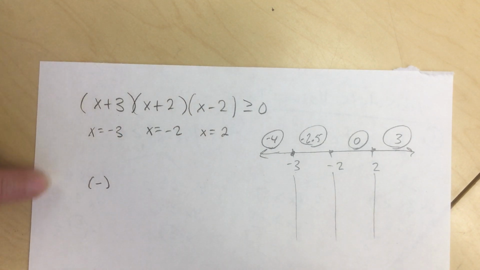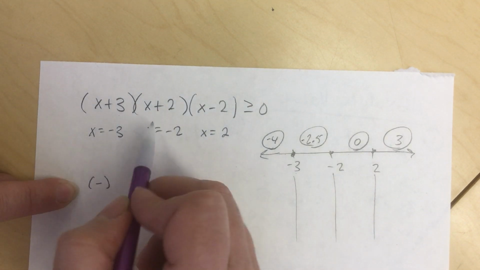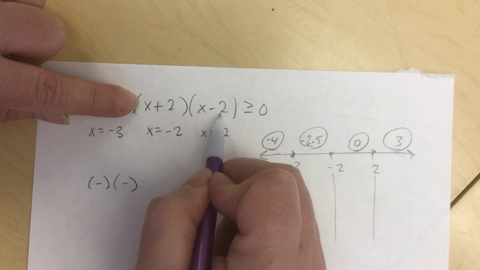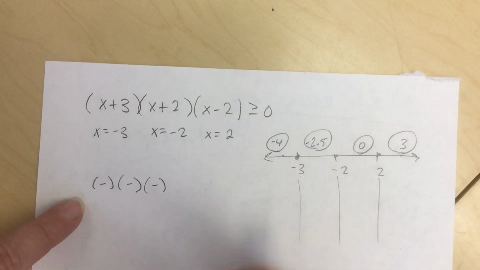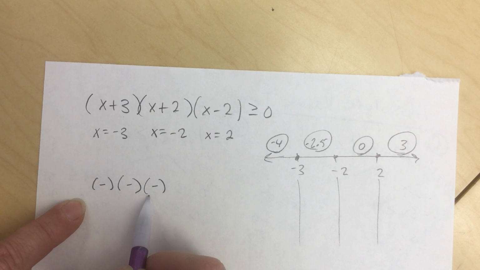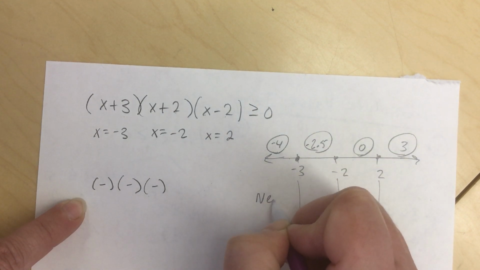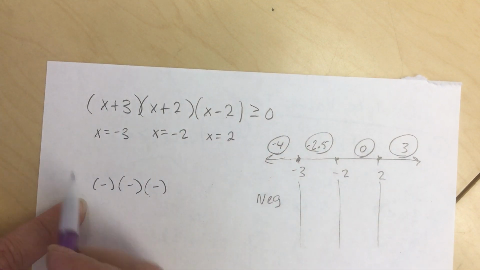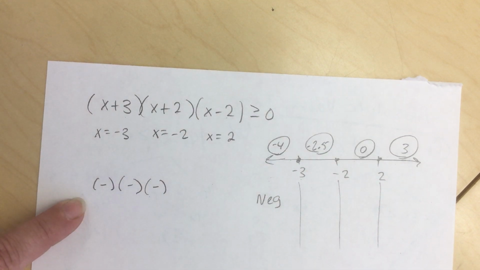I don't even care that it's a -1. I just care that it's a negative number. If I take -4 plus 2, I'm also going to get a negative, and -4 minus 2 is another negative. When I multiply 3 negatives together, do I get a negative or a positive? I get a negative. So every number in this section is going to give me a negative answer because it's going to be a negative times a negative times a negative.